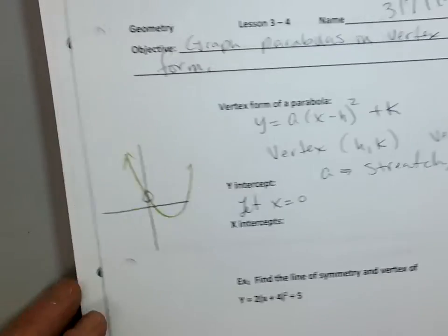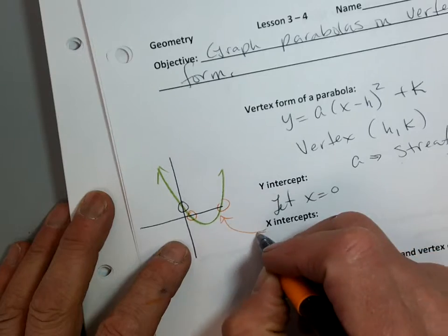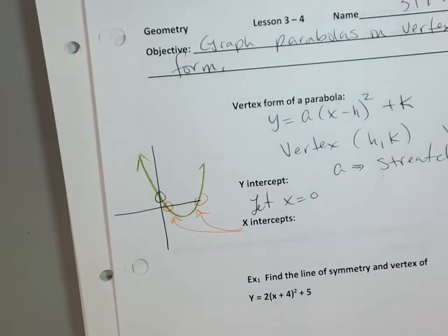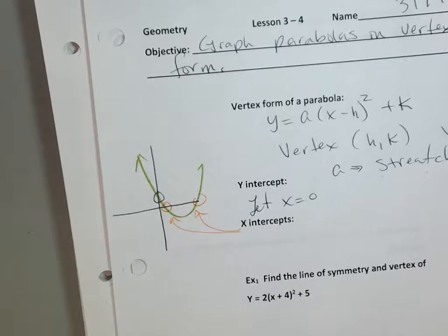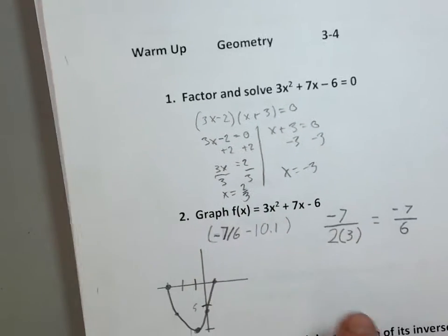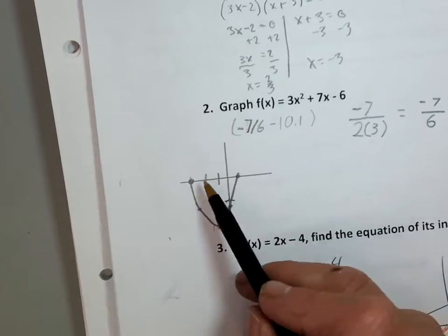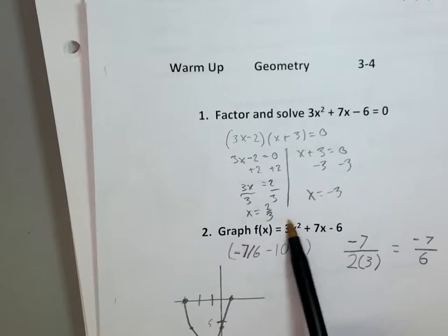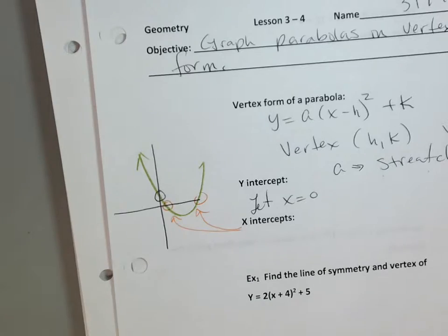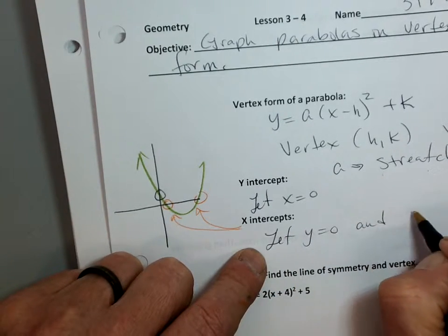Now the x-intercepts, if I take a look at these two values, those are my x-intercepts, and that's when y is equal to 0, right? So it's a height of 0. Sometimes we find that by factoring, which we've done before. Like in our warm-up, we actually found the zeros, because we set it equal to 0 and we factored. And sure enough, when Austin graphed it, those were our x-intercepts, right? When we set it equal to 0 and find the zeros by factoring, we get the x-intercepts, okay? So let y equal 0 and solve.